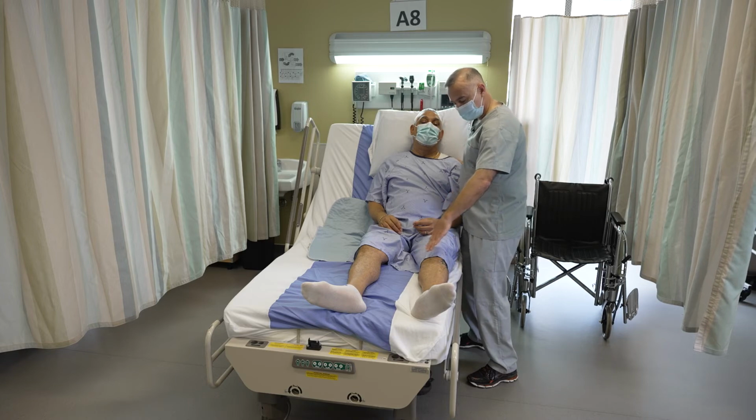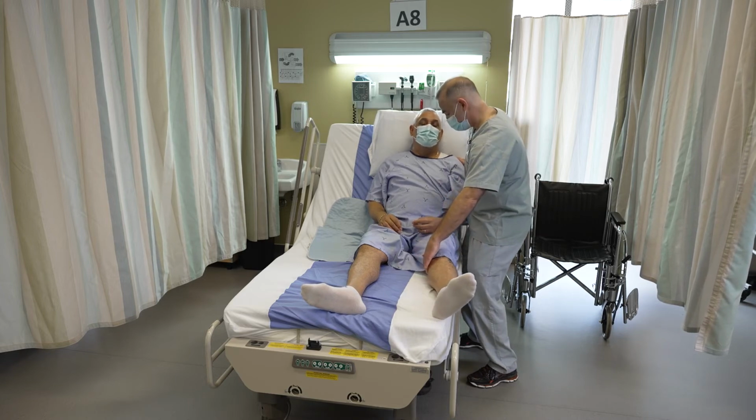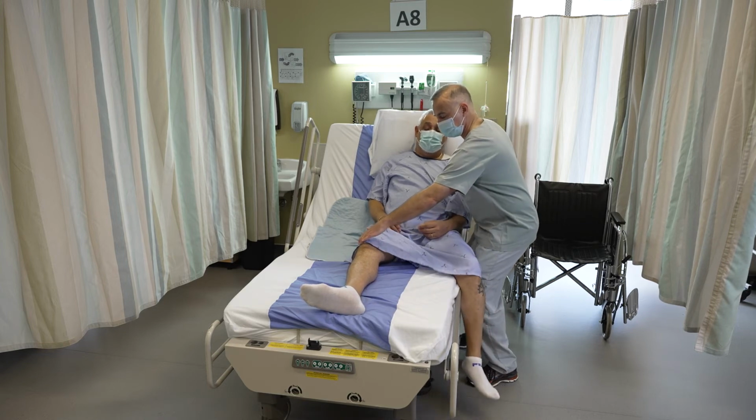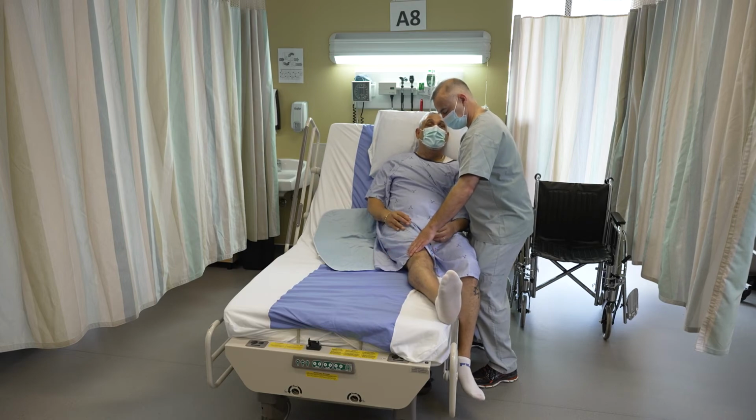And we'll get him to swing his legs over the side if he's able. Are you able to bring one leg over the side? That's great. And the other one, can you bring it closer to the edge? That is perfect, thank you.